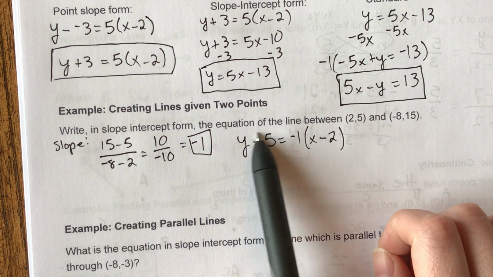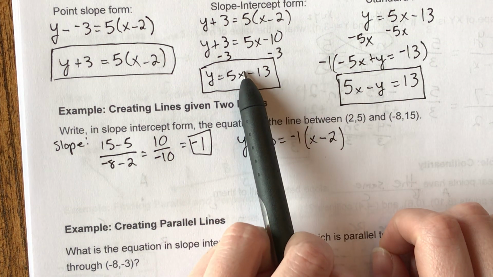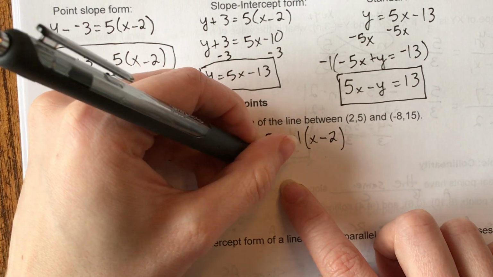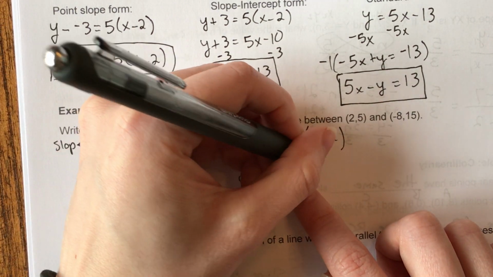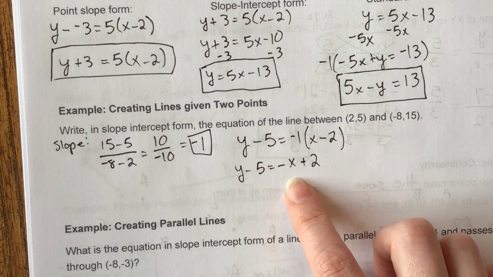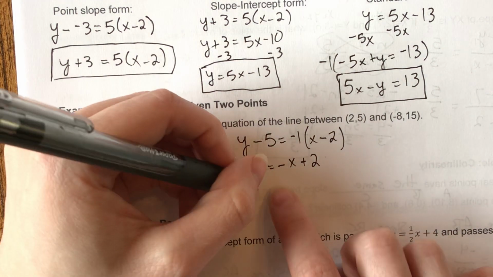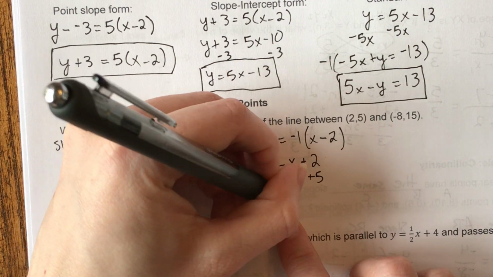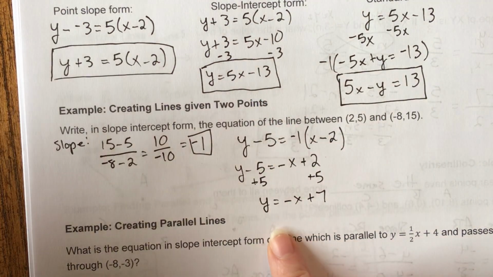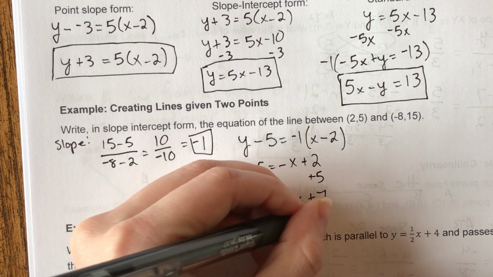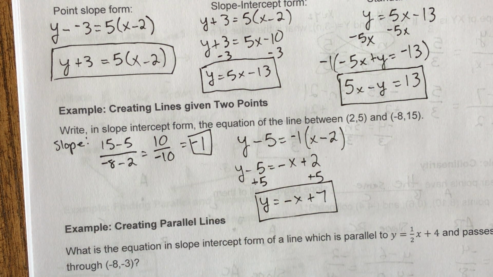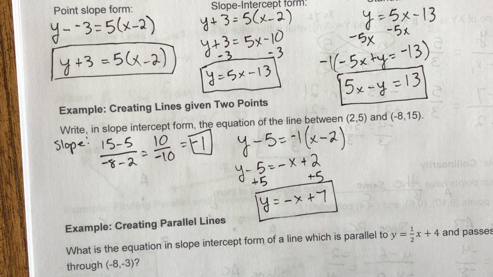So that's my line in point slope form, but this said to write a line in slope intercept form. So we're going to take it from point slope form to slope intercept form. So we'll distribute. We get y minus 5 equals -x plus 2. And then we'll turn this into a y equals mx plus b by adding 5 to both sides. And we get y equals -x plus 7. This should be something familiar to you from last year. So there's my line. It's in slope-intercept form, so I know that I've given it in the correct way the question was asking, and I'm finished.